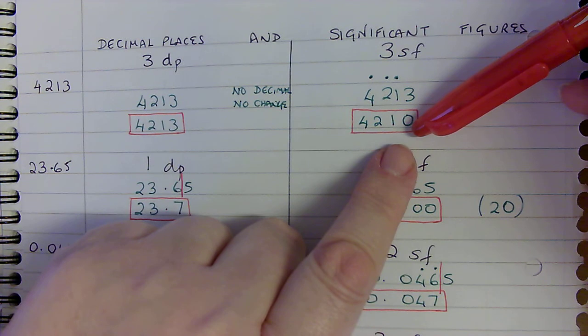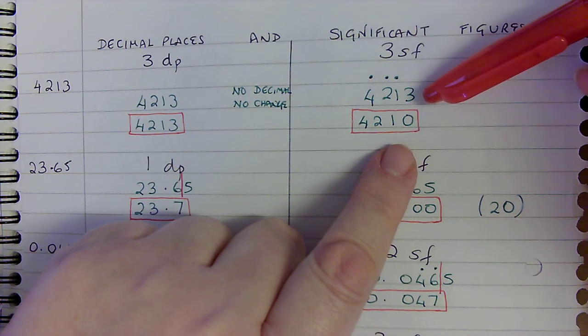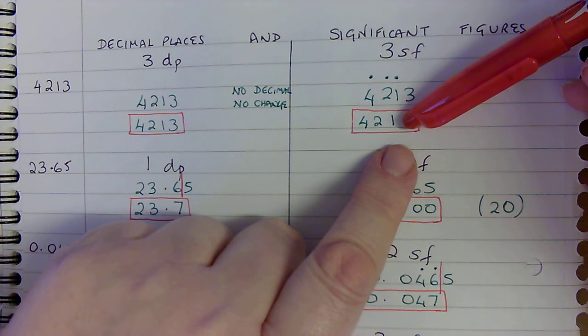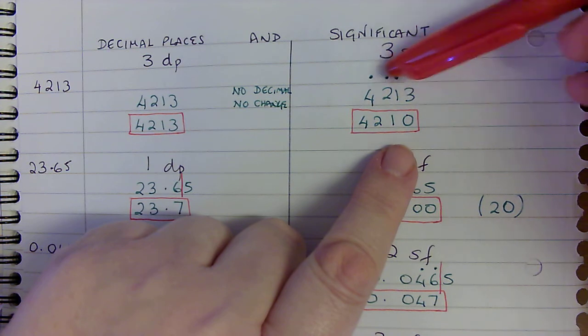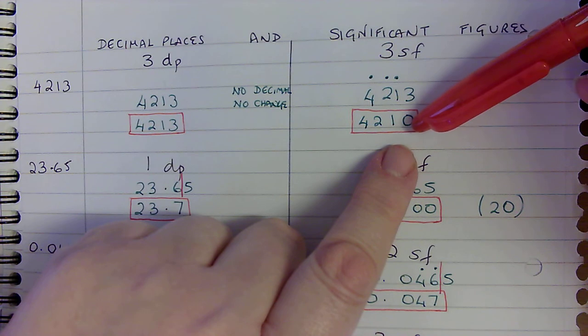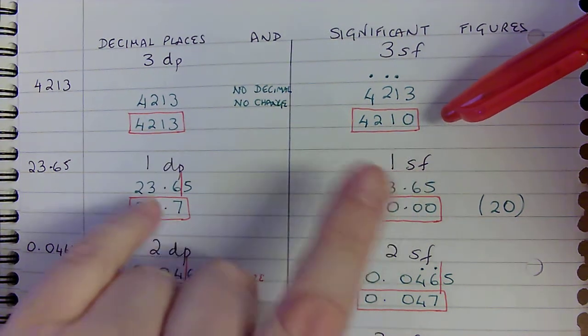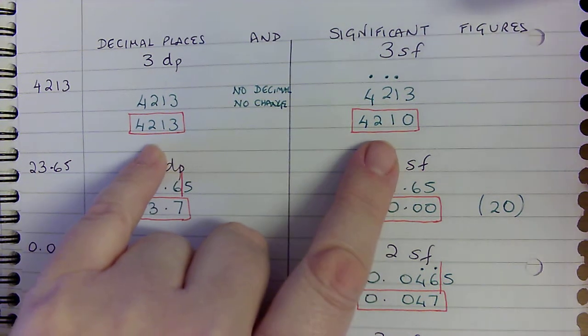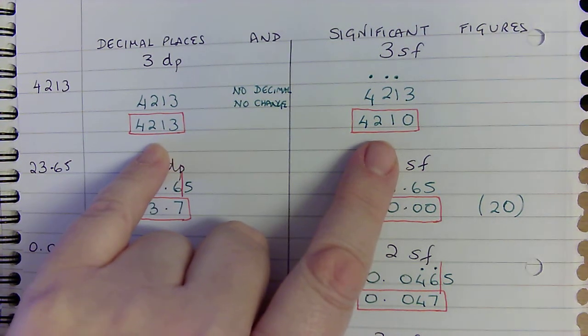If we don't do that, then we would move from a number which is in its thousands to a number which is just in the hundreds. So do remember, when you're doing significant figures, if we are going to discount any of the digits, you must put a 0 placeholder in its place. And so the difference you can see, if we round 4,213 to 3 decimal places, it doesn't change, but if we round it to 3 significant figures, it becomes 4,210.